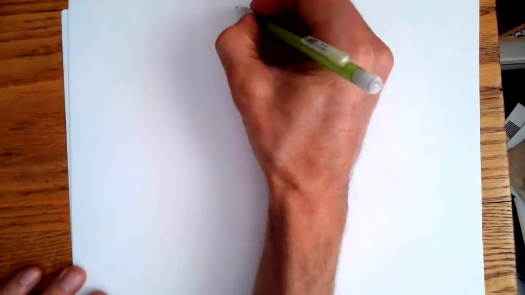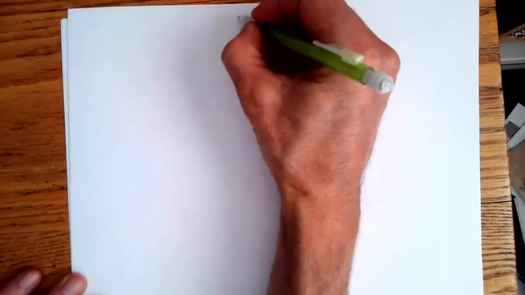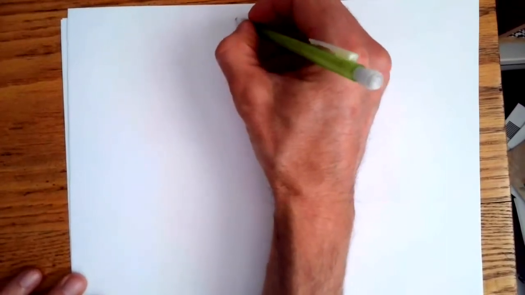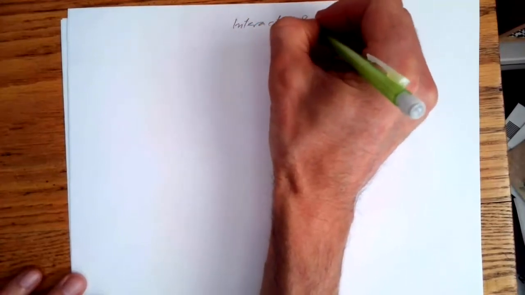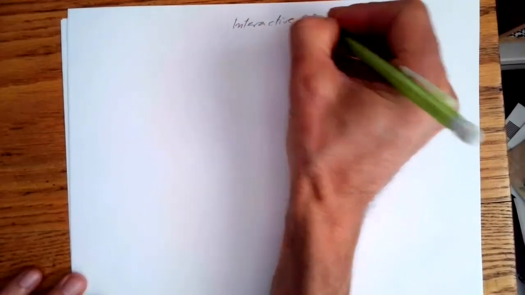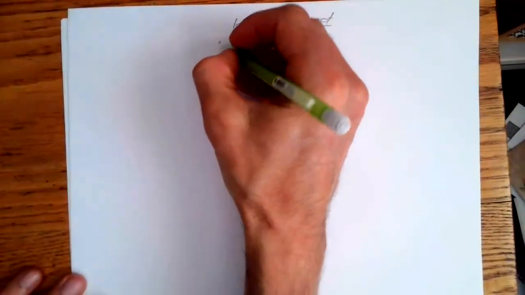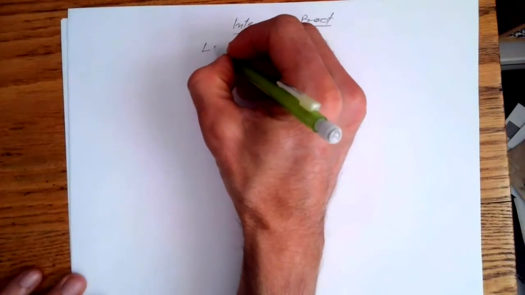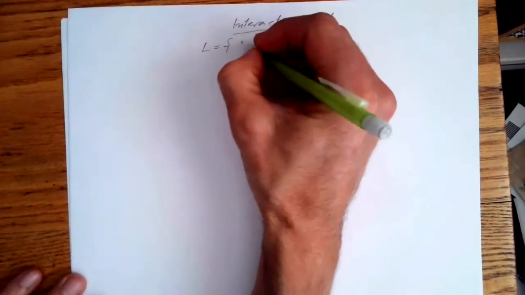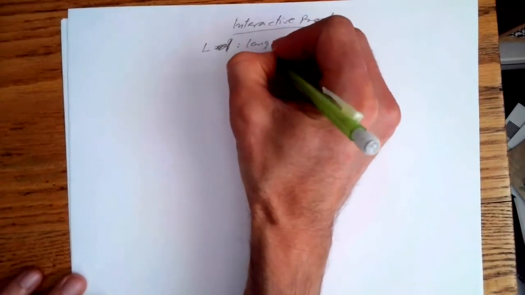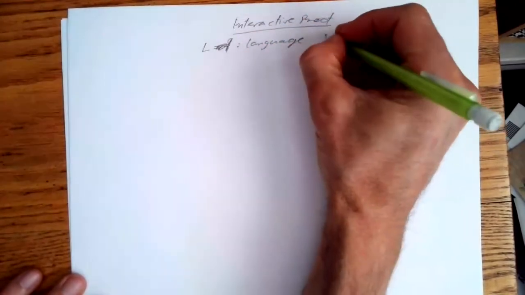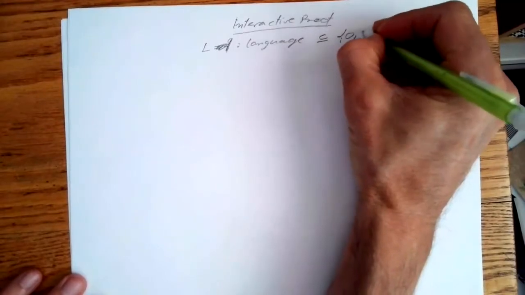So here is the notion. First, what is an interactive proof in computer science? You have some language L. It's a subset of bit strings.